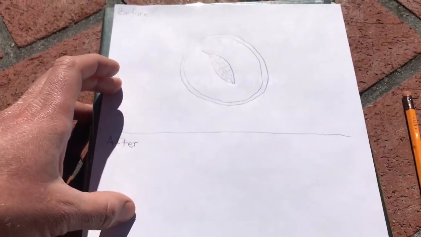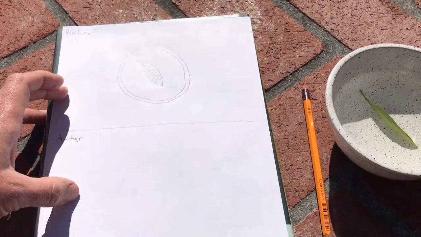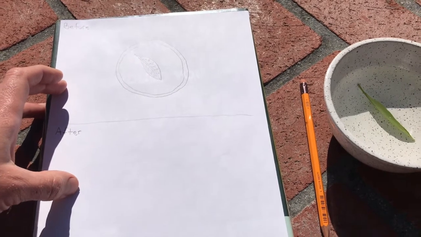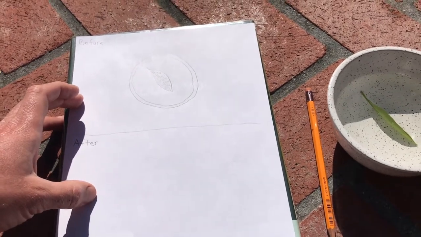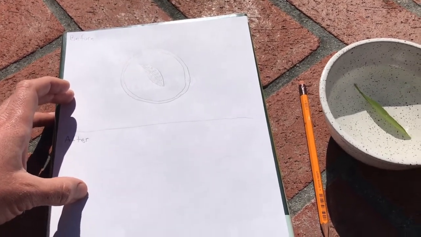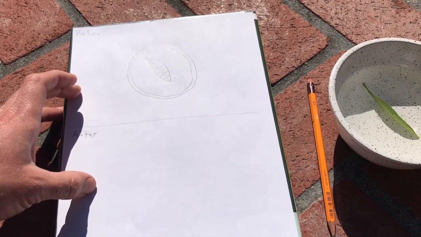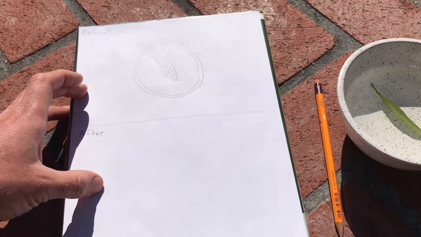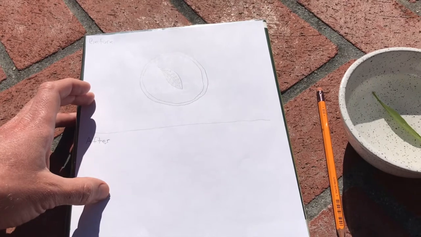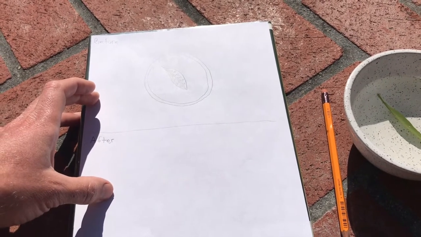So now we're at the part of the experiment where we just wait. We're actually going to leave our bowl with the water and our leaf in the sun, and we're going to leave it there for 2 hours, and then we're going to come back and observe any changes that we notice. You guys are going to pause the video and you're going to take a 2-hour break.